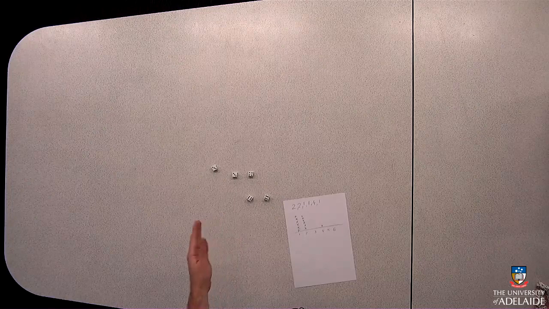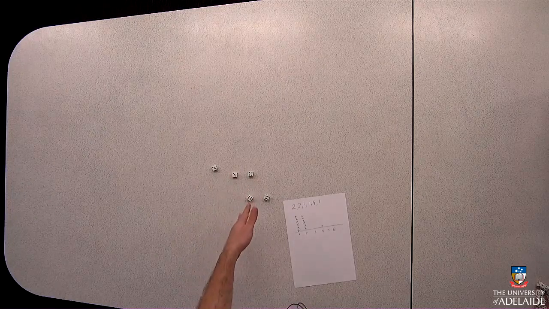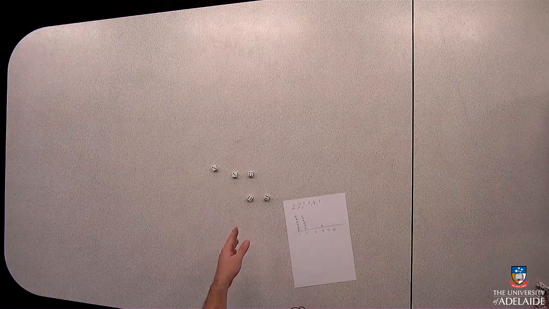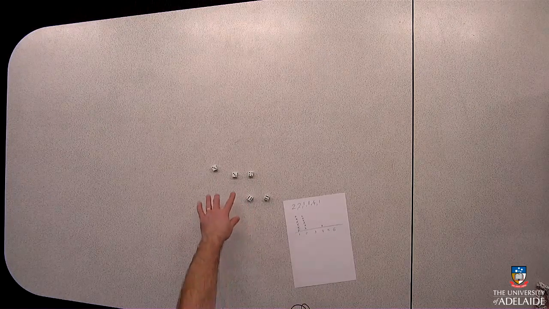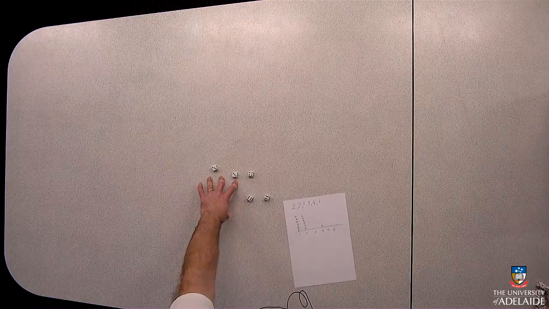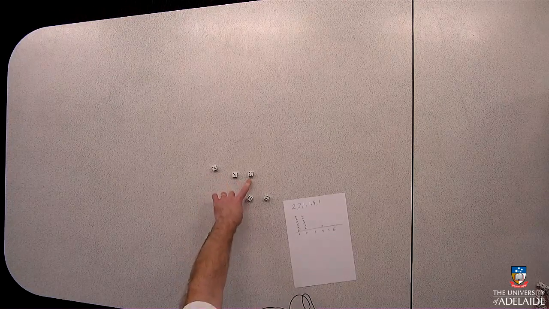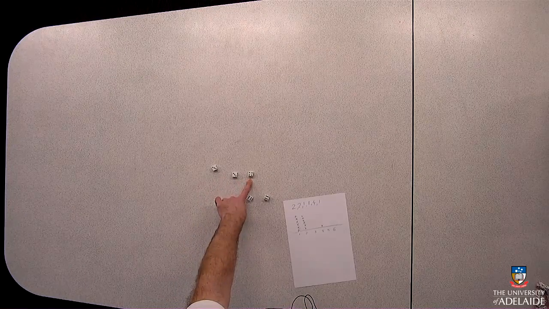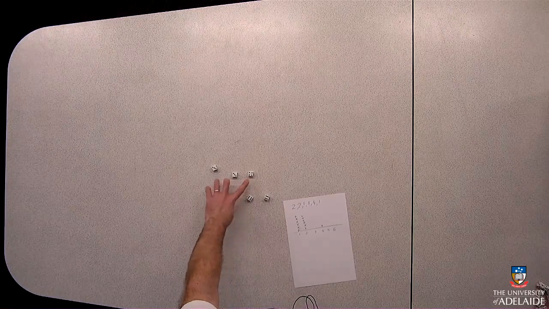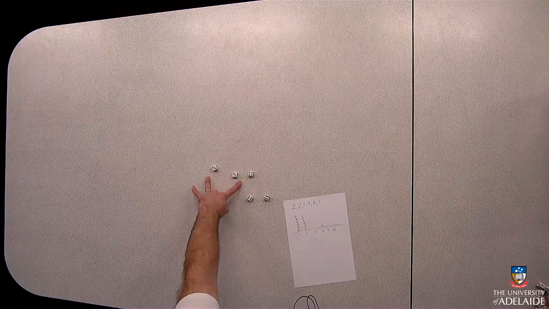Or this wouldn't be the third one. They could also be the same, so less than or equal to 4. So if I wanted the third one to be greater than or equal to 4, then I'd need these ones to be less than or equal to 4.